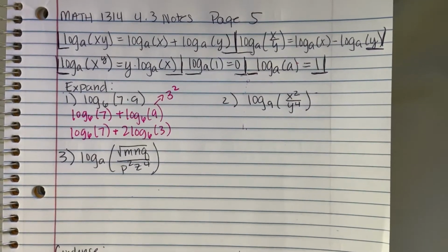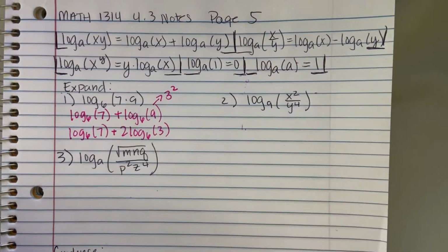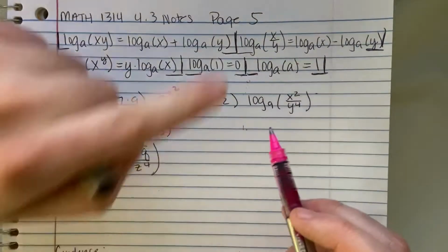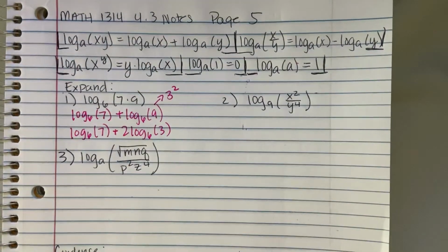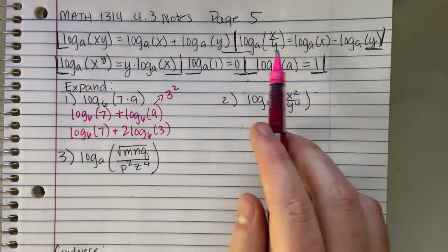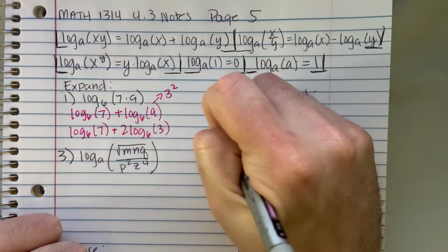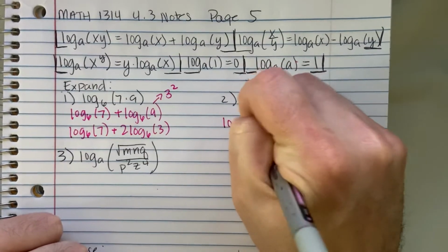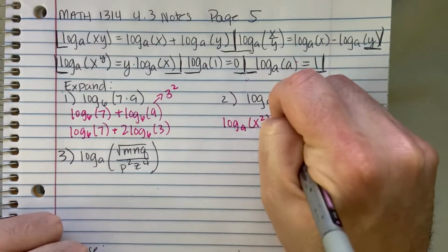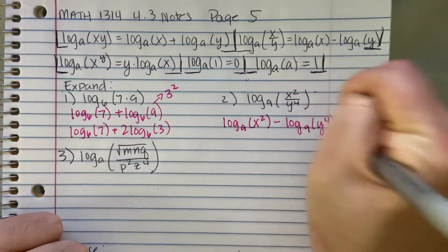Log base 9 of x squared divided by y to the fourth. Okay, so this one is division, which is the second property. So just like this one split into 2 with a plus sign between them, with the log of the same base, this one's going to split into 2 with a minus sign in between them. So it'll become log base 9 of x squared minus log base 9 of y to the fourth.